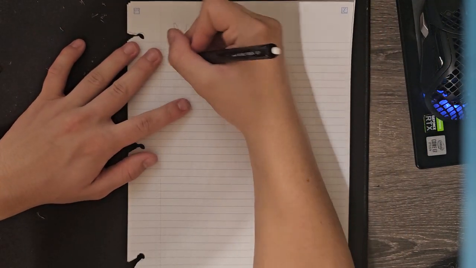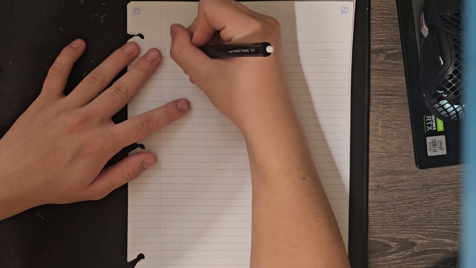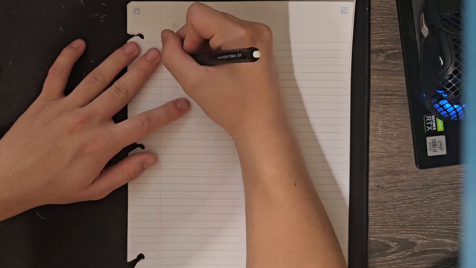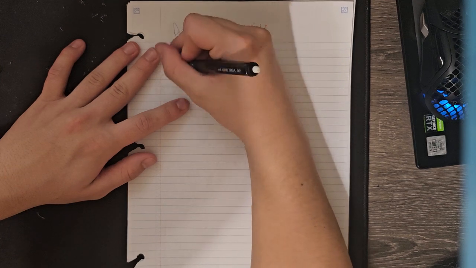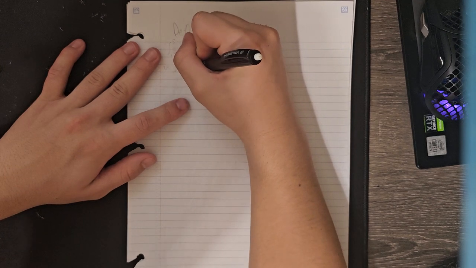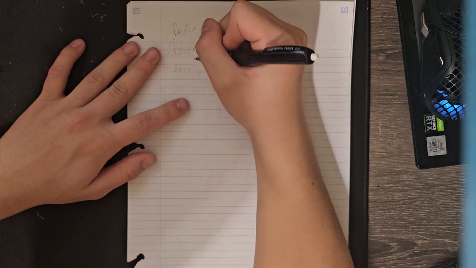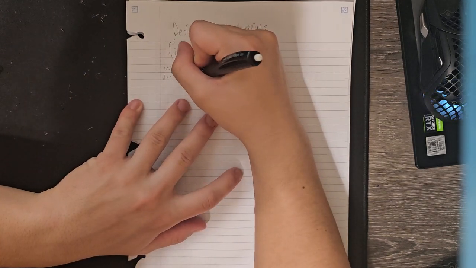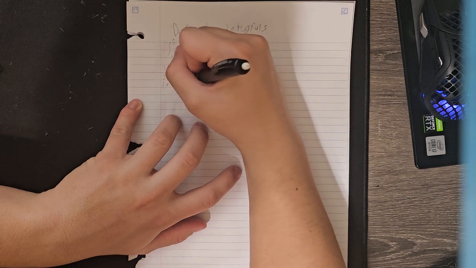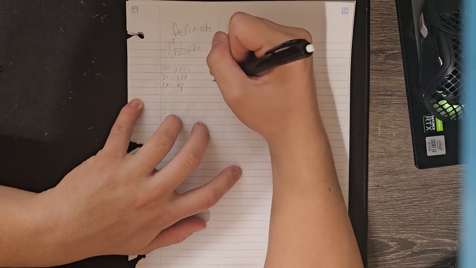But in these, you plug the a and b values into u to get new values. So essentially, u is equal to 3x plus 1. Now, du is equal to 3dx, and dx is equal to du over 3, as usual.